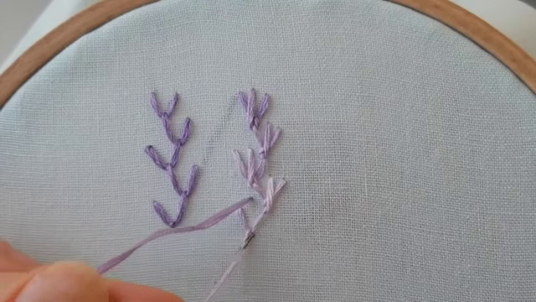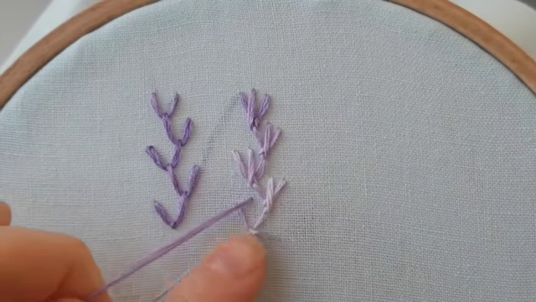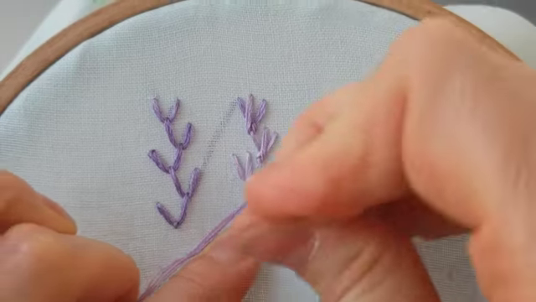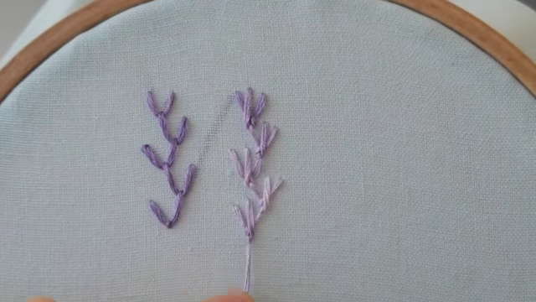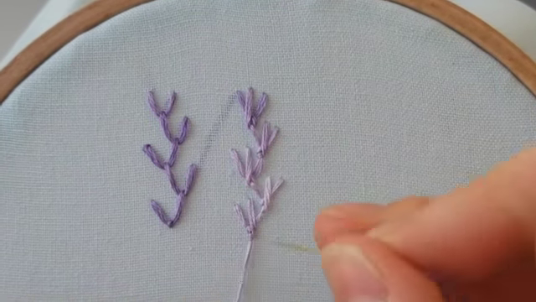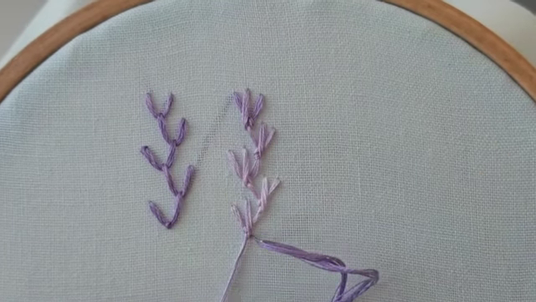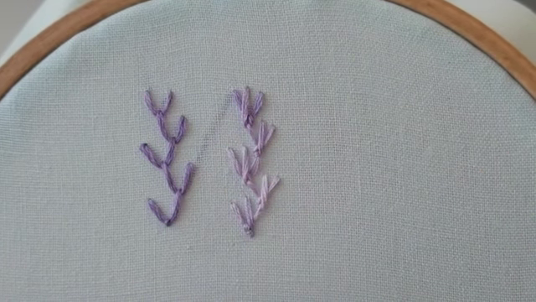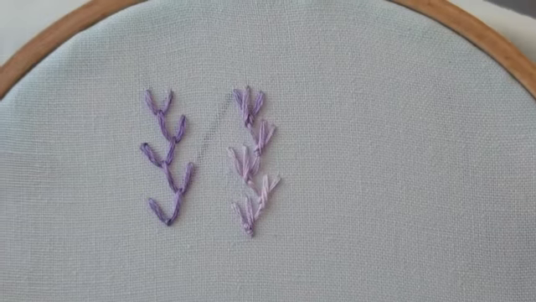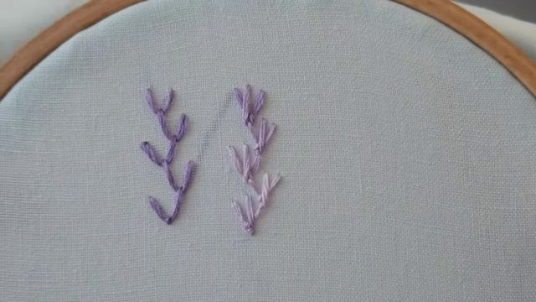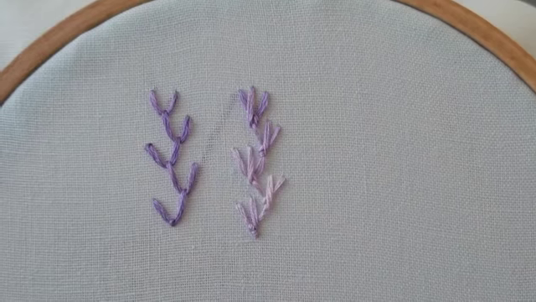Now I actually forgot what I was doing at the beginning of this stitch. I was like, wait, how do I do it again? So don't worry if you can't remember. So I'm just going to end it by going down that. It's one of those ones where I have to look it up because I'm like, wait, how did I do that again?